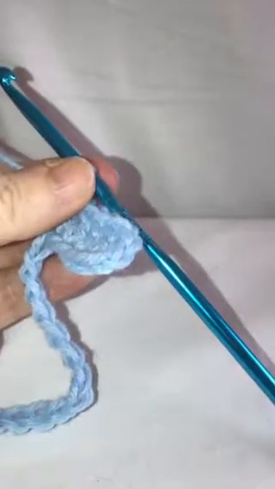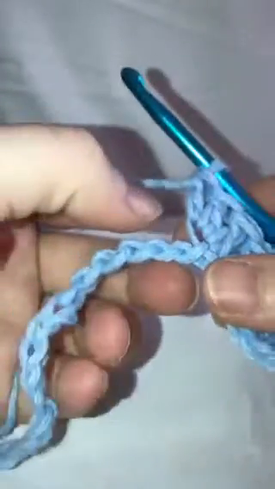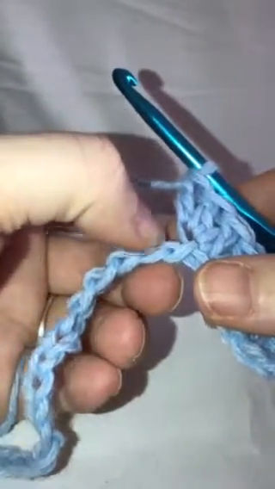And then we're going to do 3 double crochets into this next stitch. So 3 double crochets into that, all into that same stitch. And then we're going to do 1 double crochet into the next 5 stitches.